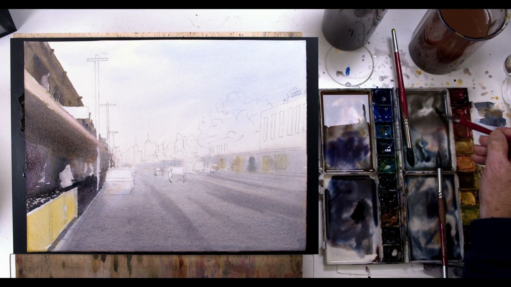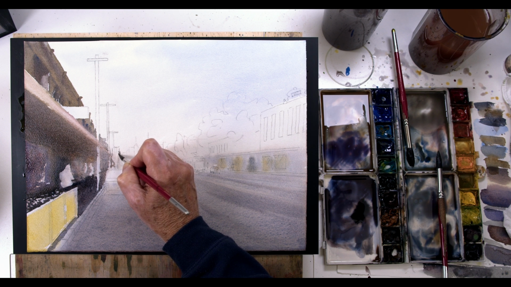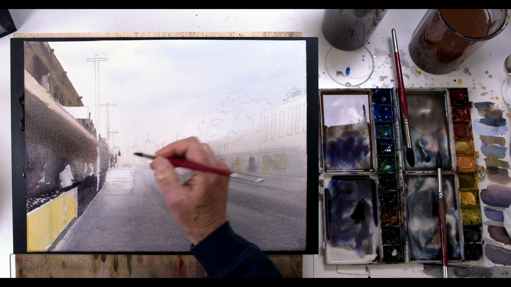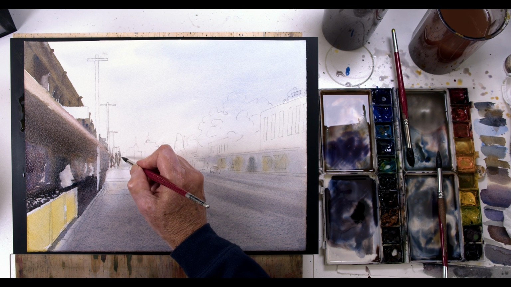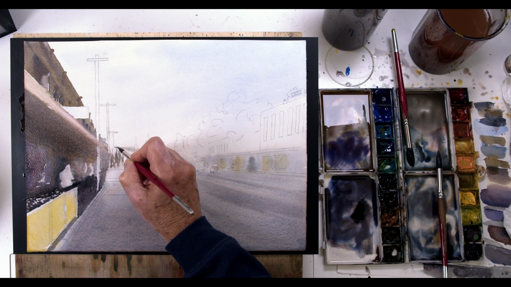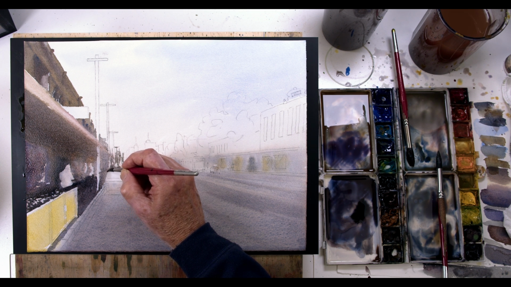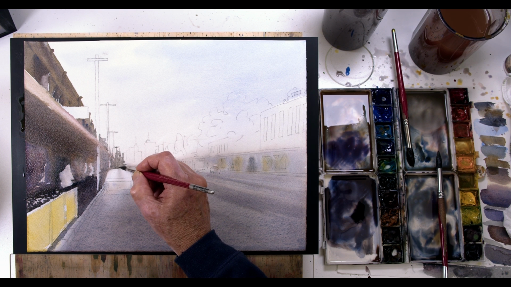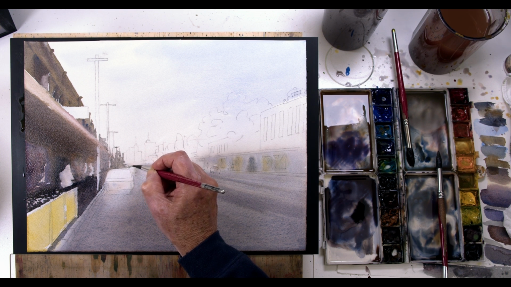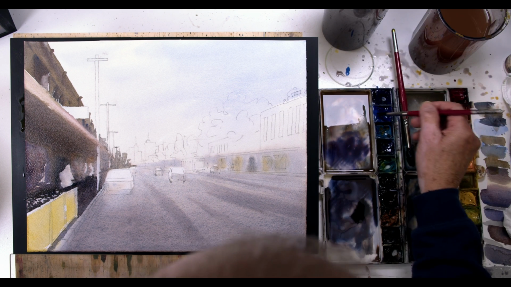Might just get the size 8 for some of these smaller distant shapes. Even here, I'll vary the colour a little bit and really add some more blue.